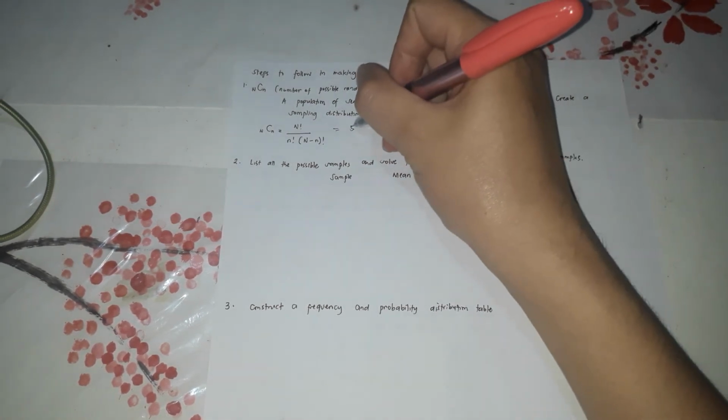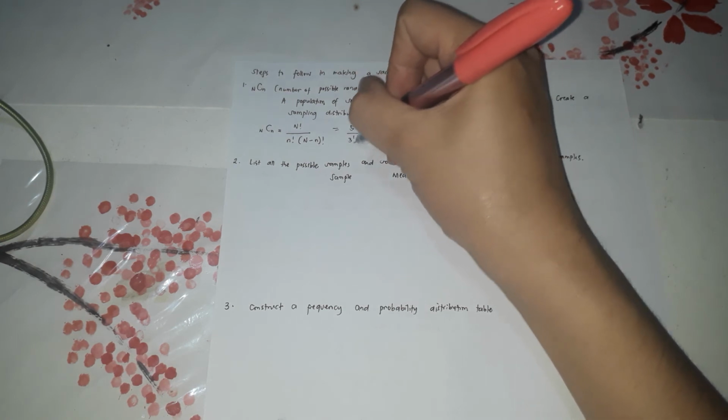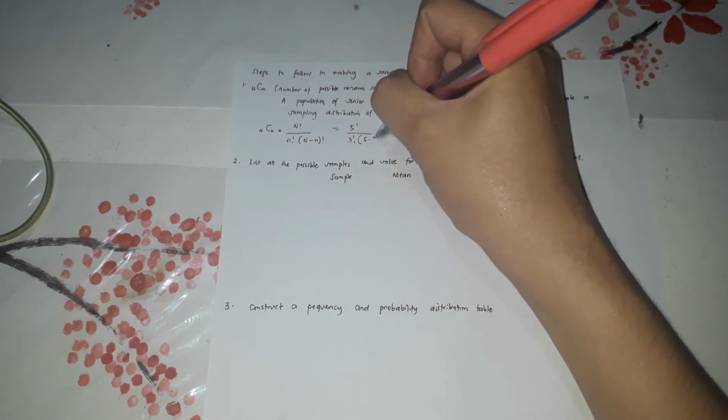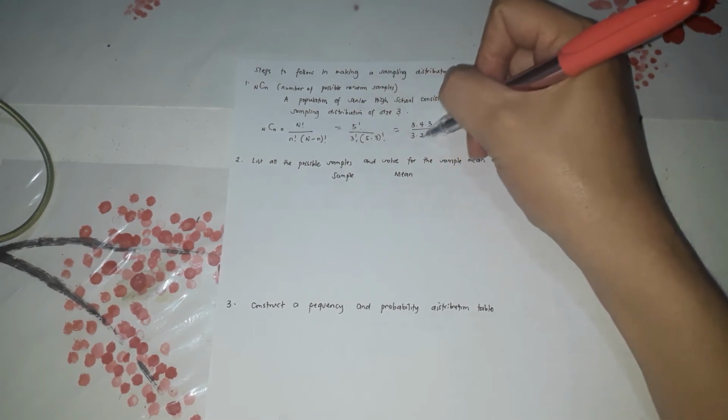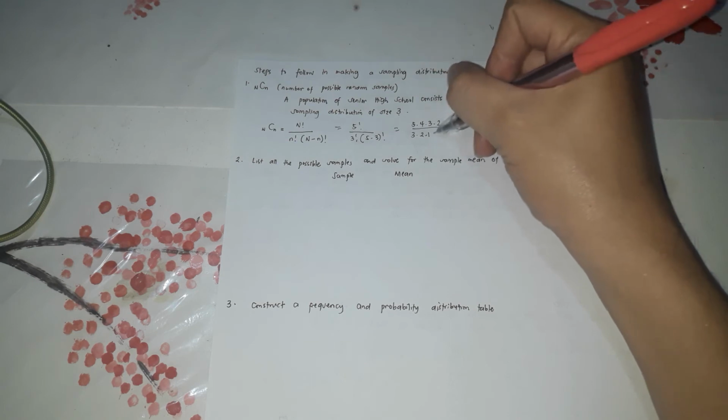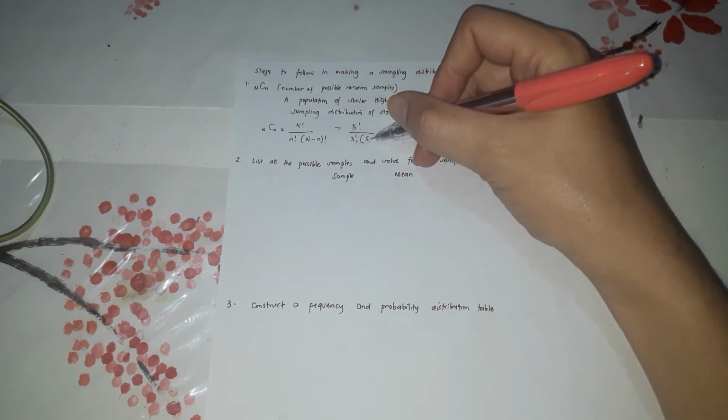So 5 factorial over 3 factorial times 5 minus 3 factorial. This is 5 times 4 times 3 times 2 times 1 divided by 3 factorial, which is 3 times 2 times 1, and 5 minus 3 is 2 factorial, which is 2 times 1.